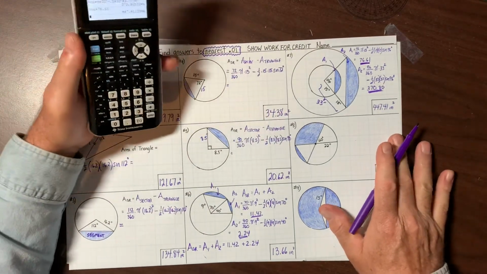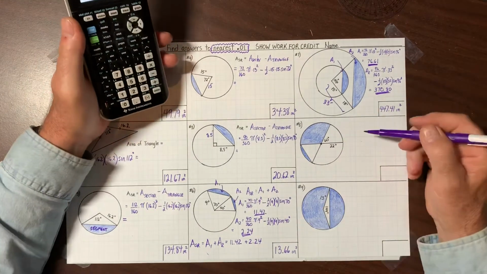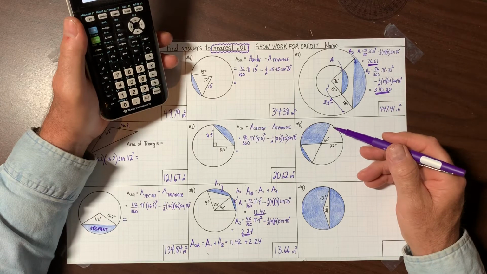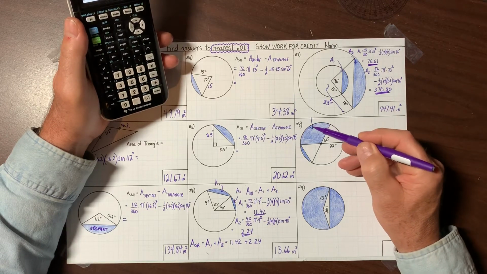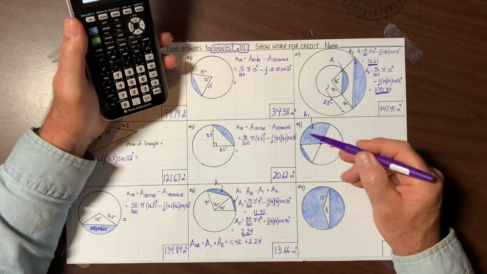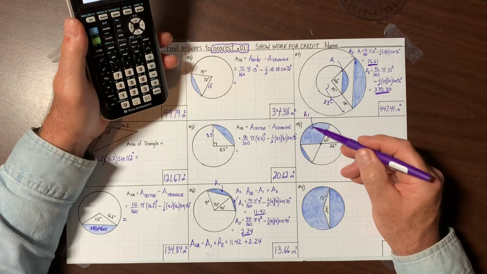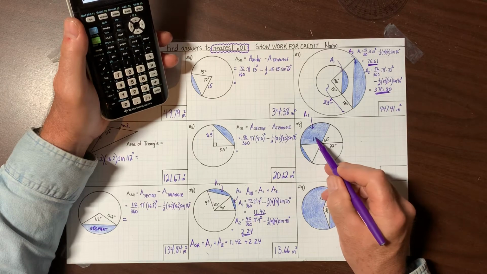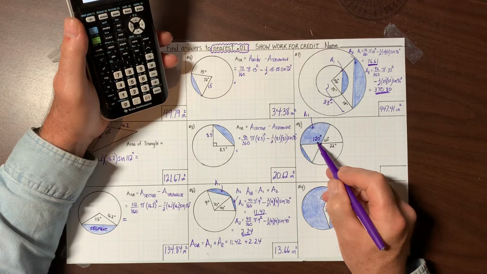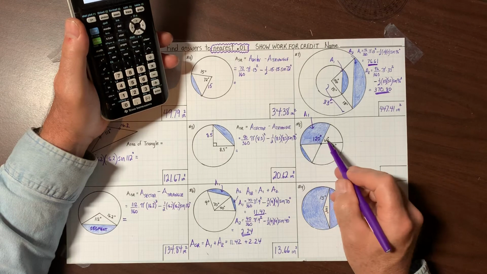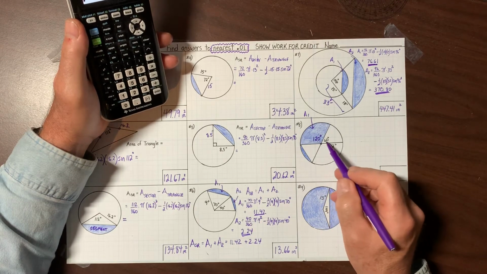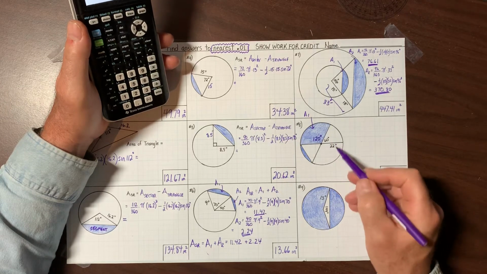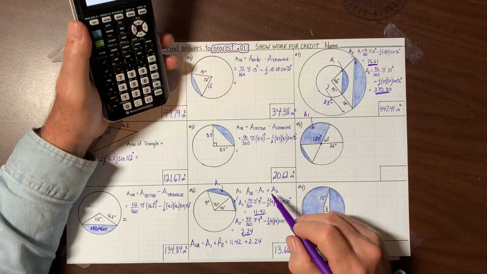All right, problem number 8. Problem number 8 has a little twist to it. Again, we have two shaded areas. One of them we'll call A sub 1. This is a sector, and what you need to realize is that if this is 60 degrees, then this angle right next door has to be 120. These two angles are supplementary adjacent. They form a linear pair. So this is a 120-degree sector in a circle with a radius of 22 inches.